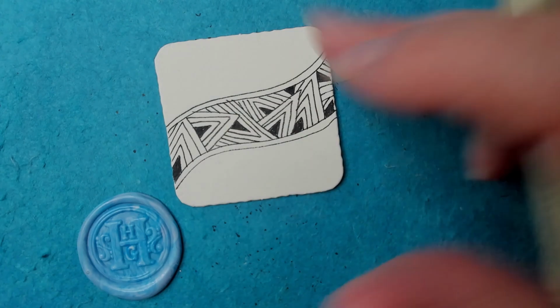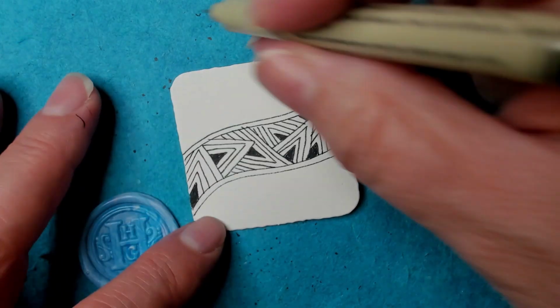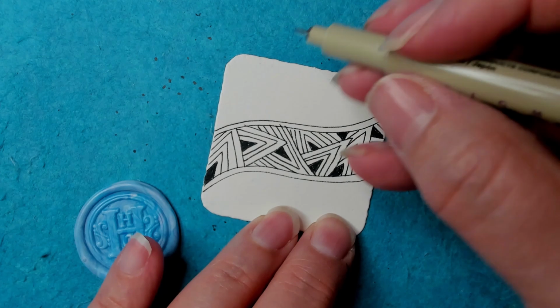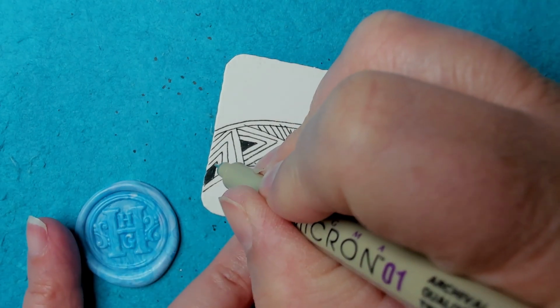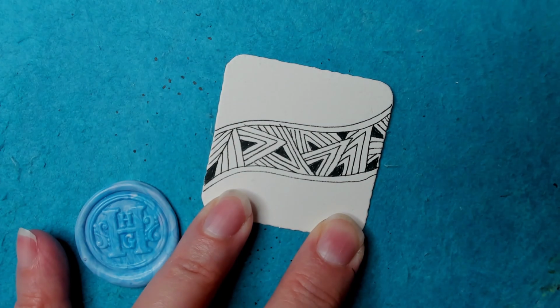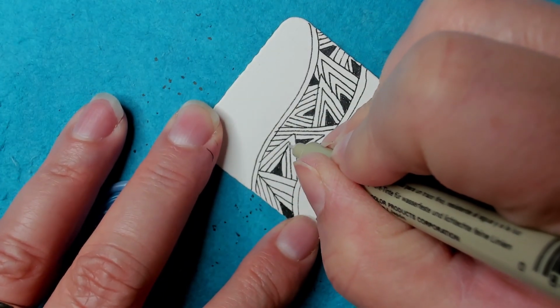Okay, so once you have this all done, the next and last step before pencil and shading is we're going to connect the corners. So from here, it's kind of like when we do coffering, right? But we're just going to connect these tips.